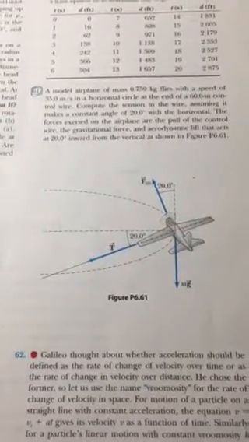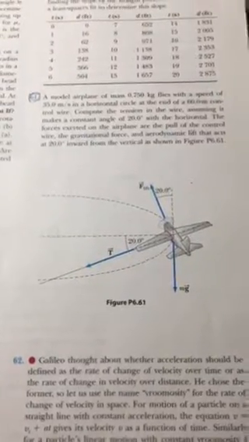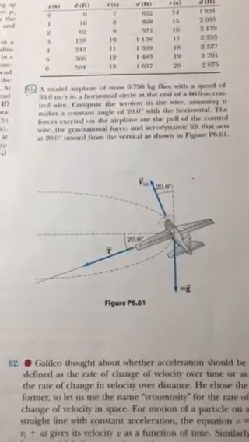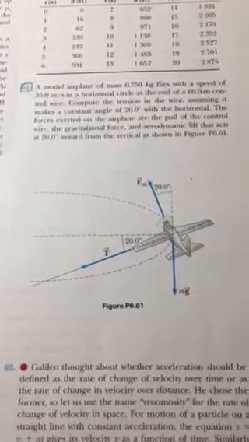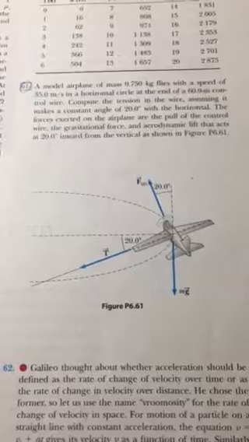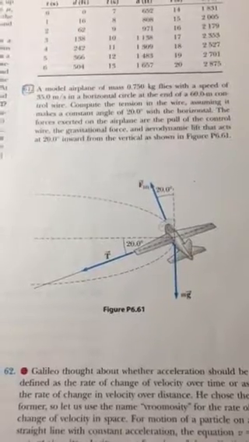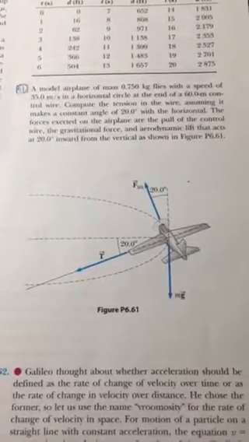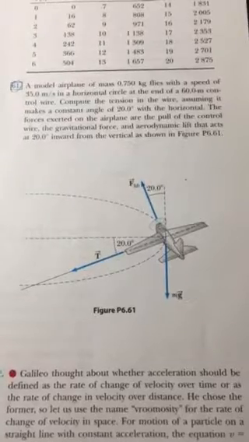61. A model airplane of mass 0.75 kilograms flies with a speed of 35 meters per second in a horizontal circle at the end of a 60-meter control wire. Compute the tension in the wire, assuming it makes a constant angle of 20 degrees with the horizontal.